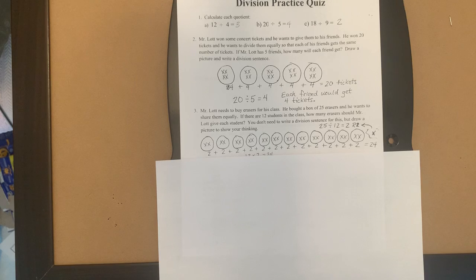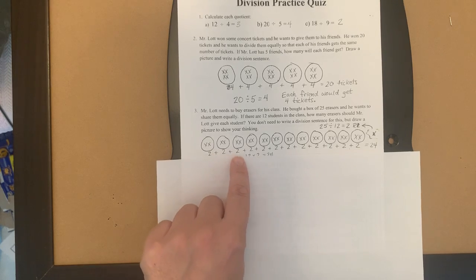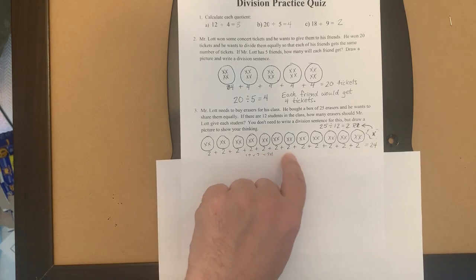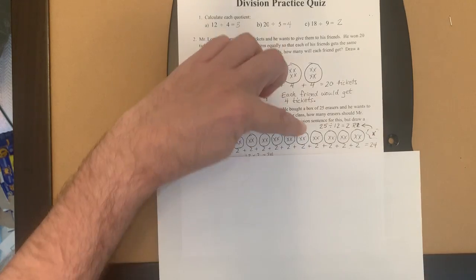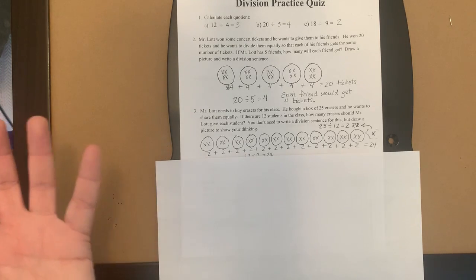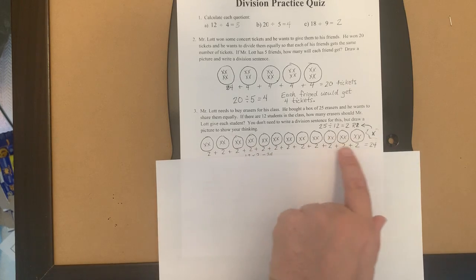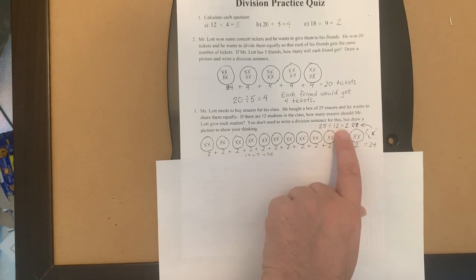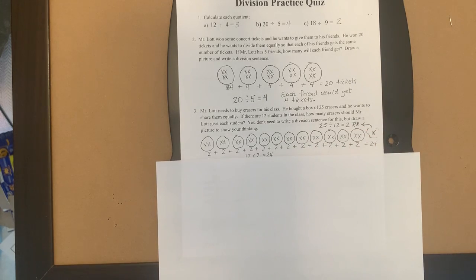So I proved it. I proved that I was correct, or justified it, by adding. And you can multiply 2 to prove. 2 plus 2 plus 2 plus 2 plus 2 plus 2 plus 2 all the way across 12 times equals 24. I wrote my division sentence, even though I didn't have to. Mr. Lott told me I didn't have to, but I'm going to do it anyway. I'm going to put 25 divided equally between 12 students would equal 2 for each student, but 1 is left over, remainder 1.